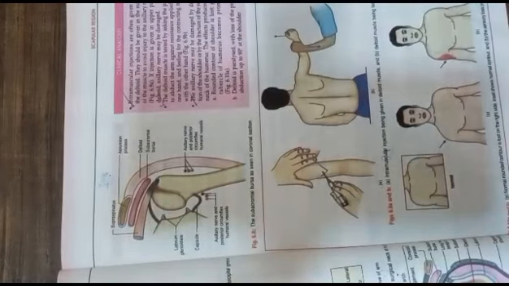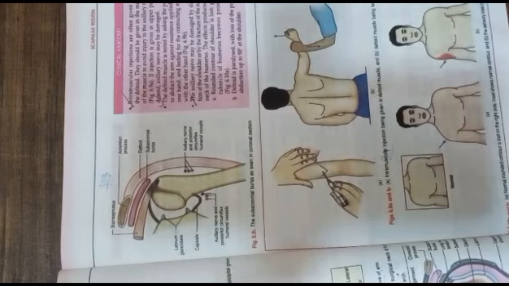What will happen if the axillary nerve gets damaged? How does the axillary nerve get damaged? Axillary nerve gets damaged in dislocation of shoulder joint, and when the axillary nerve gets damaged, it will cause paralysis of the muscle supplied by it. The muscle supplied by the axillary nerve is deltoid, so it will cause paralysis of deltoid. So I hope you are now clear.